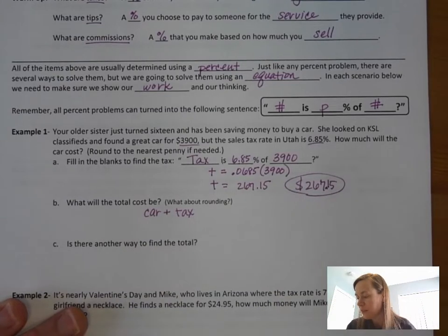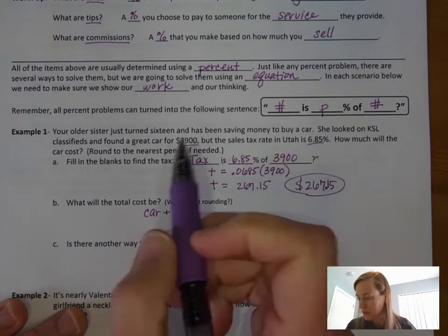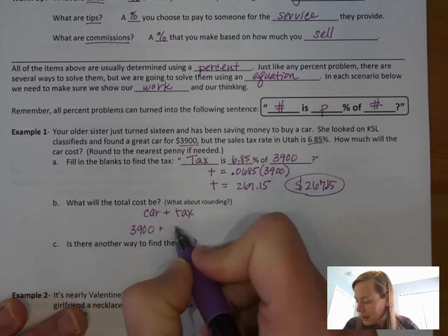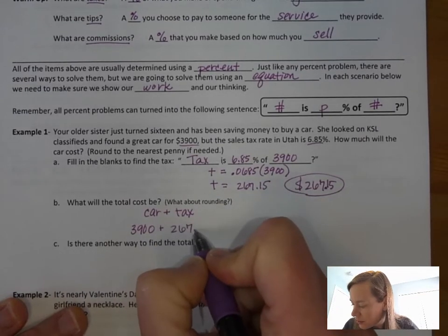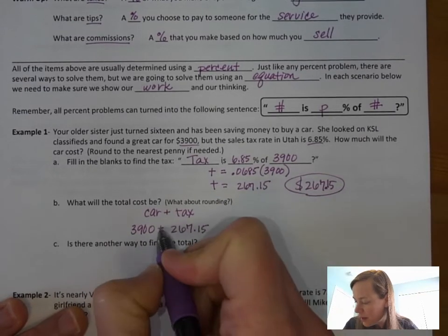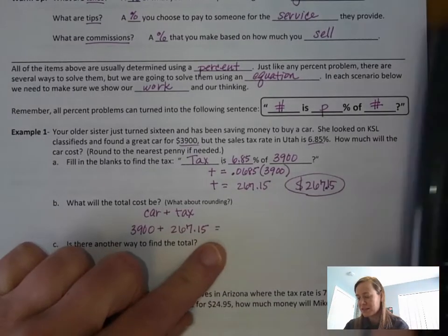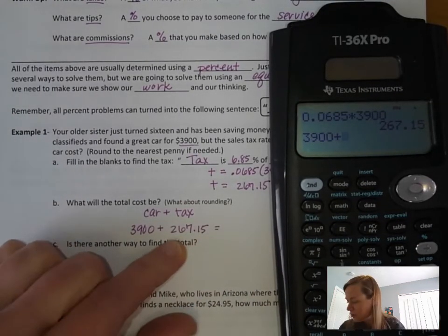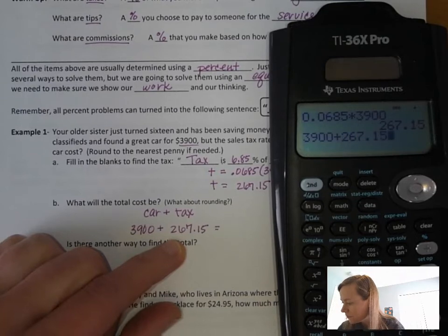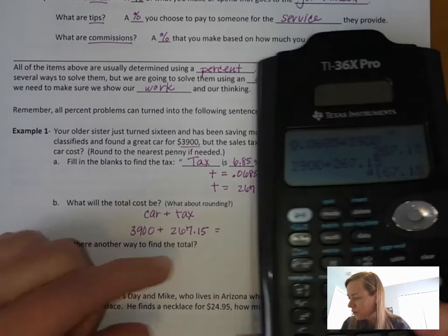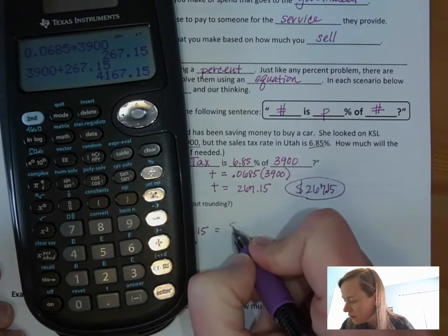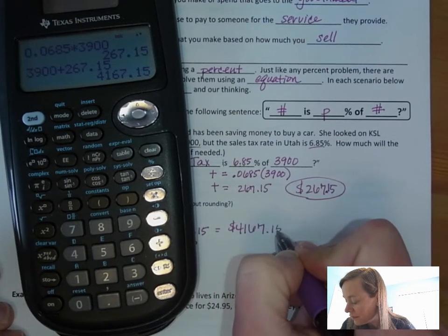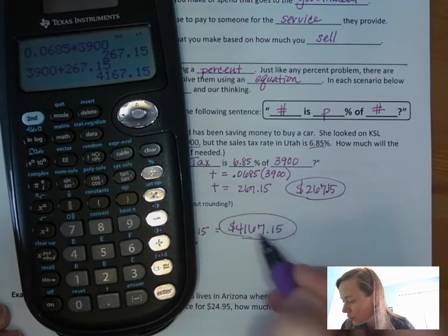Now we know what those two figures are, so let's just add them together. Looks like that car was $3,900 and the tax was $267.15. So you add those together, you get the total cost. Let's do that now. $3,900 plus $267.15. That's going to be $4,167 and 15 cents for your total cost.